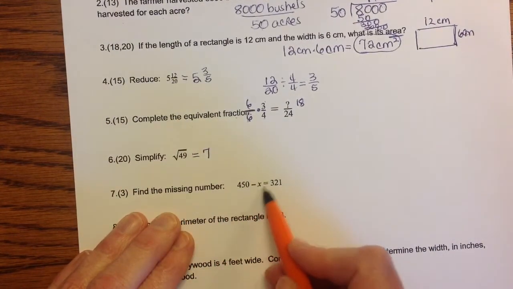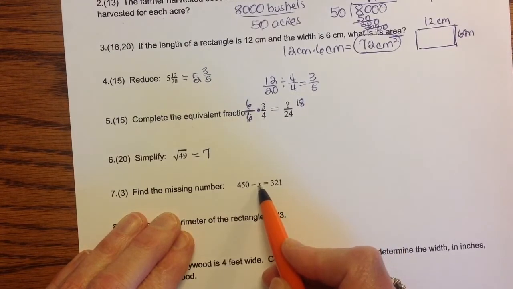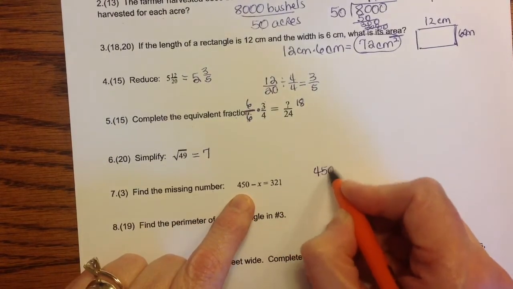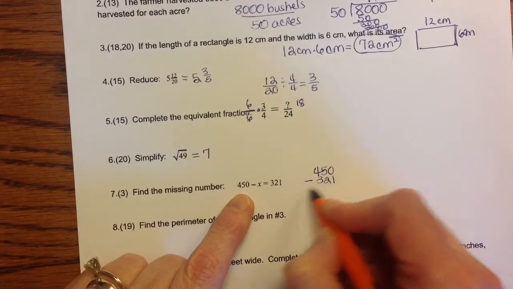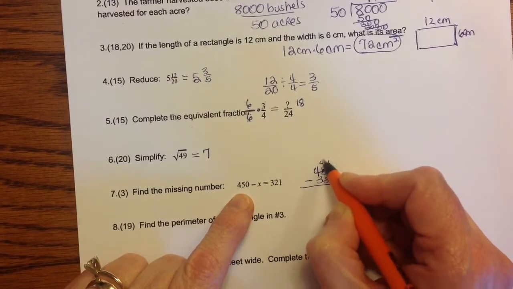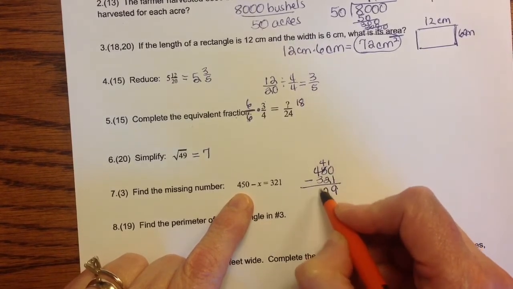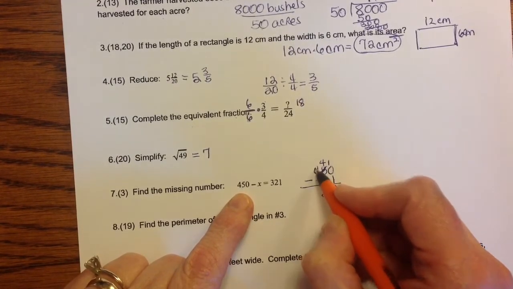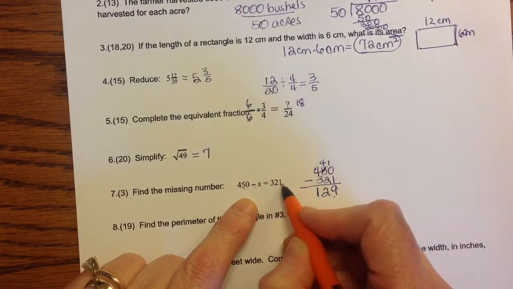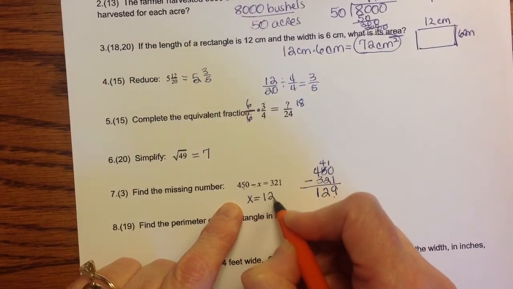450 minus something is equal to 321. Well, if we need to take something away from 450, we can just flip it around and do the 450 minus the 321 and do a little bit of borrowing. 1 from 0, borrow from the 5. So 1 from 10 is 9. 2 from 4 is 2, and 3 from 4 is 1. So 450 minus 129 will give us the 321, and I'll write over here x equals 129.